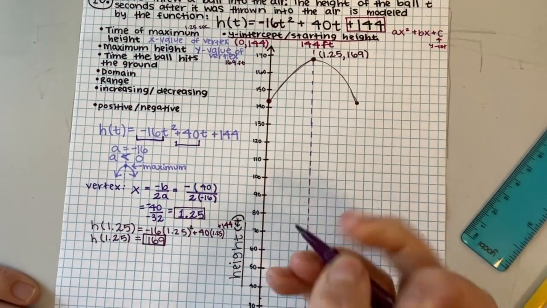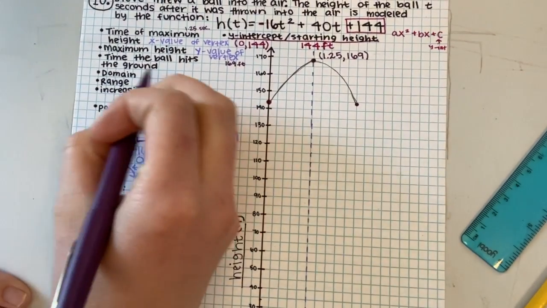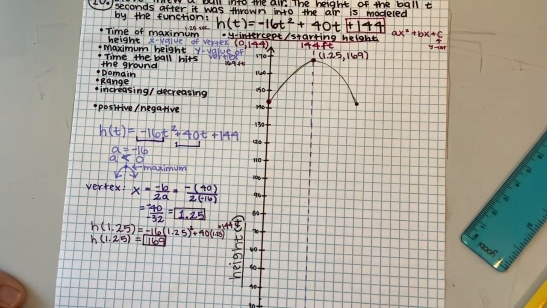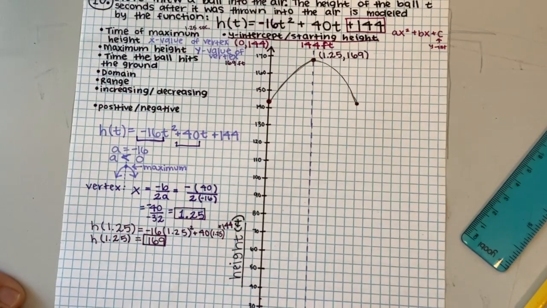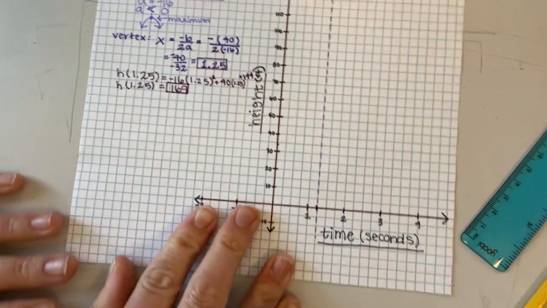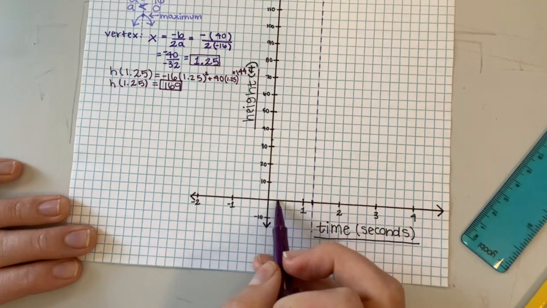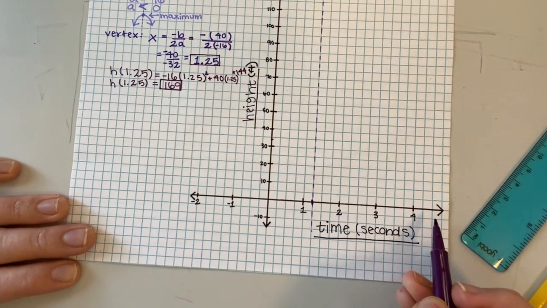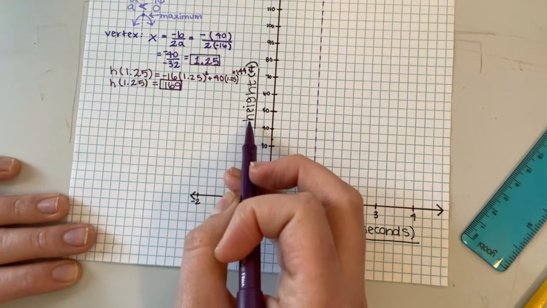So now I can actually find the time the ball hits the ground. And in doing so, that's going to give me my x-intercept, because when the ball hits the ground, we know our height is going to be 0. So it's just asking at what time is the height 0.